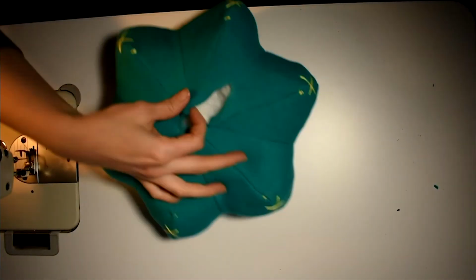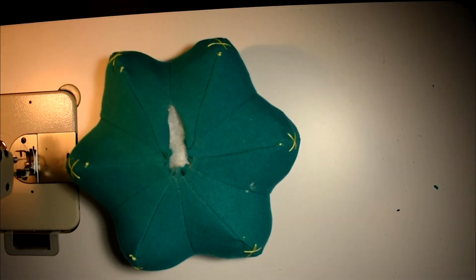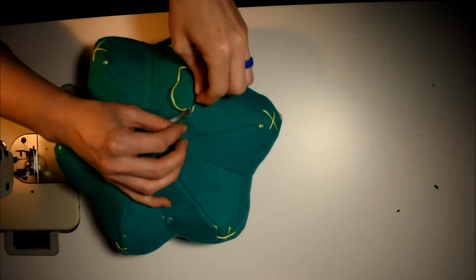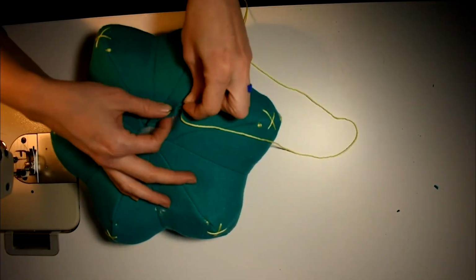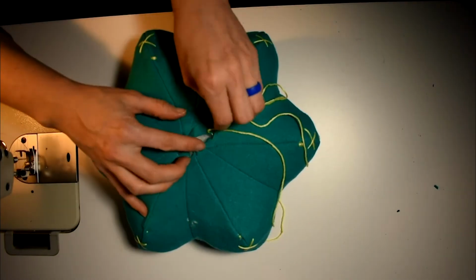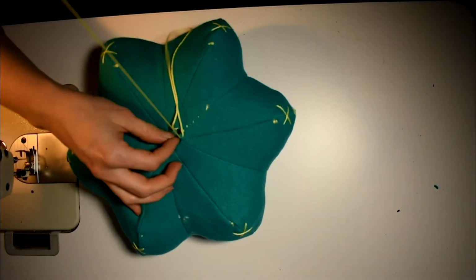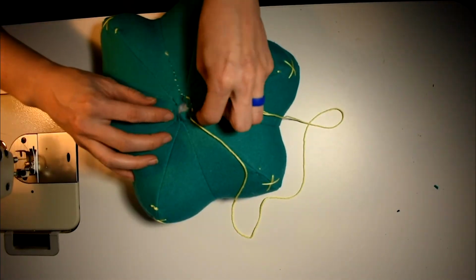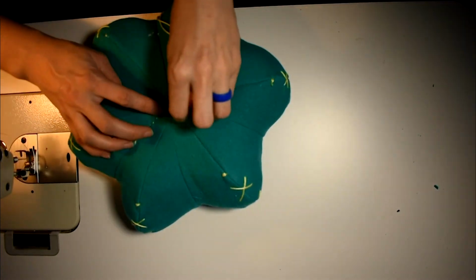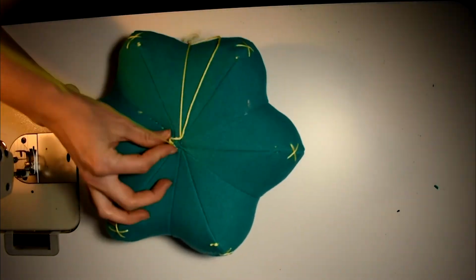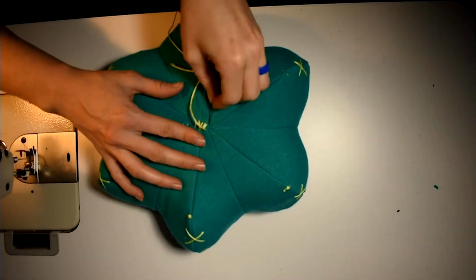Now, we need to close up this bottom hole where we put all the fluff in. So using the same thread, go ahead and just do a blind stitch, or basically any kind of sewing stitch that you know and have access to, and close up this hole as best as you can. It doesn't have to be perfect. We just don't want any of the fluff to escape. After sewing it a few times, you can kind of cinch it up. And remember, if you use the same color thread, no one will even notice this.